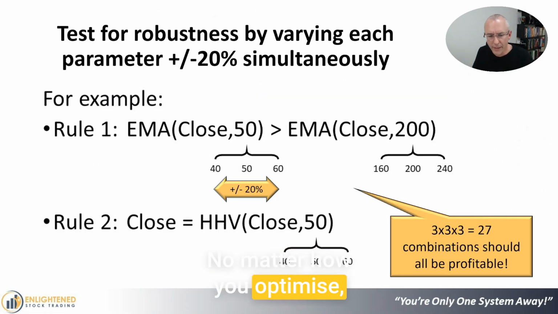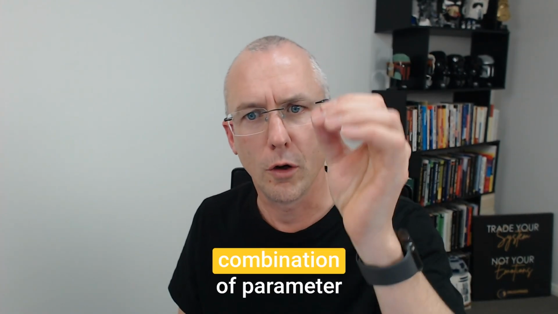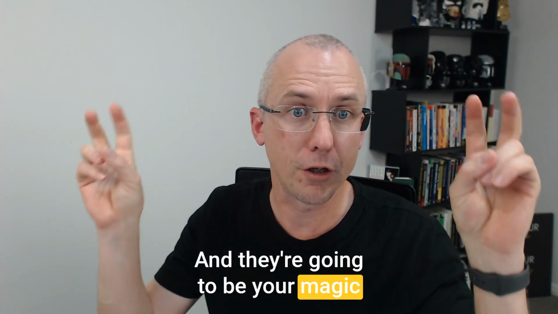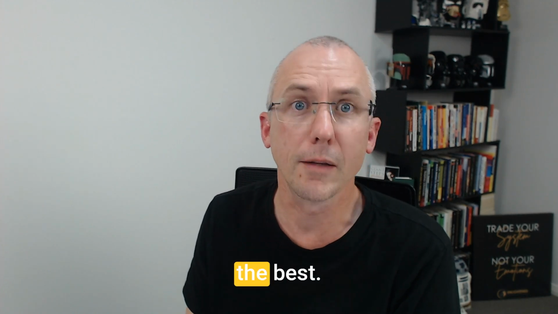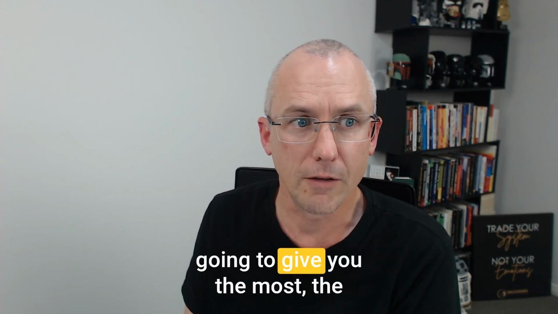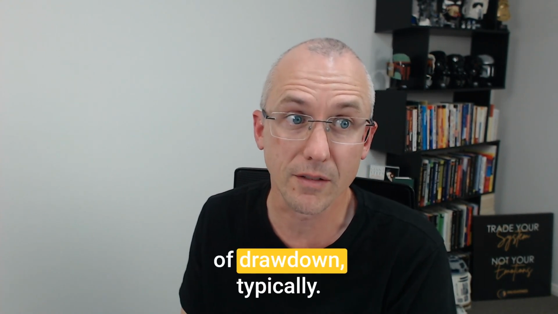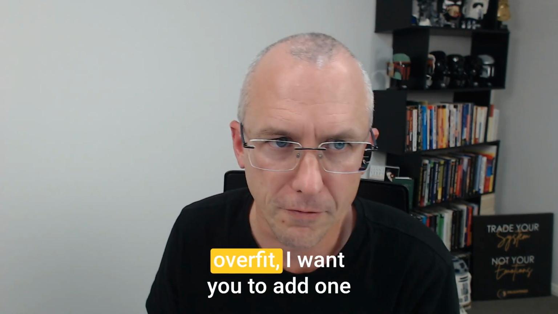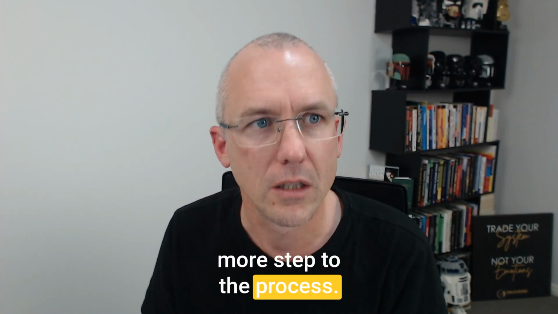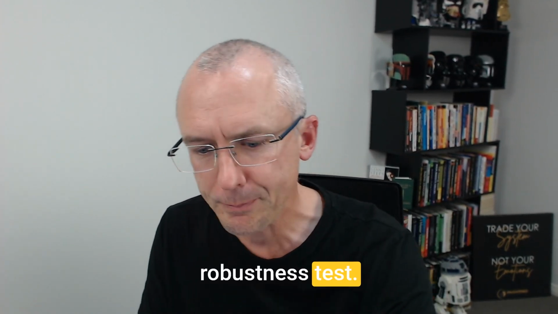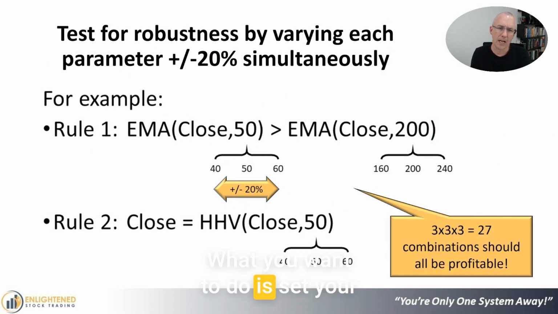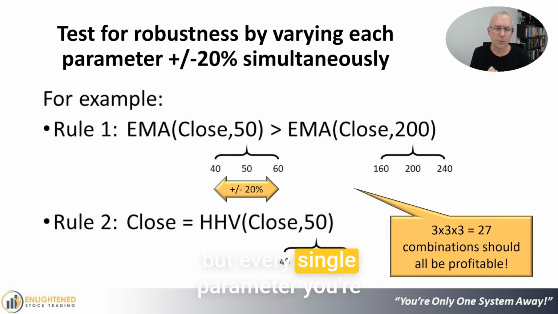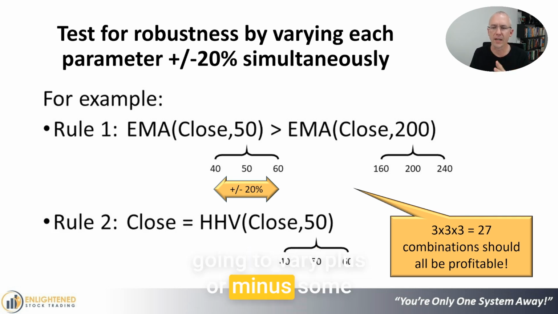No matter how you optimize, you're going to have a combination of parameter values that you've selected to run with. And they're going to be your magic parameters that are supposedly the best, the ones that you think are going to give you the highest return for the least amount of drawdown, typically. Rather than just blindly accepting that we optimized and we didn't overfit, I want you to add one more step to the process. And this step, I call it a robustness test. What you want to do is set your system up to optimize again, but every single parameter, you're going to vary plus or minus some small amount.